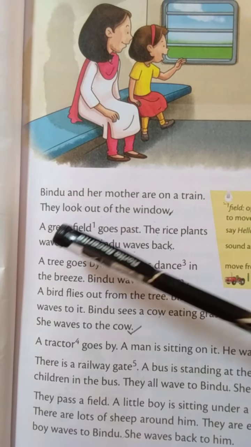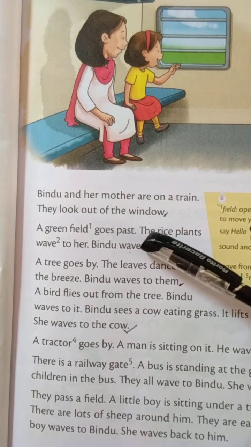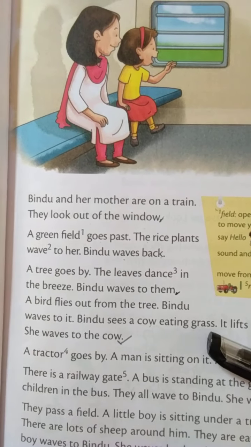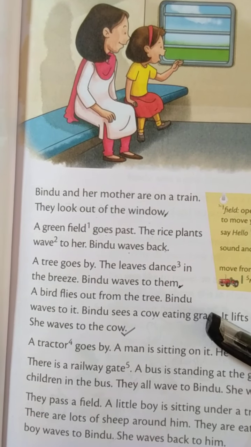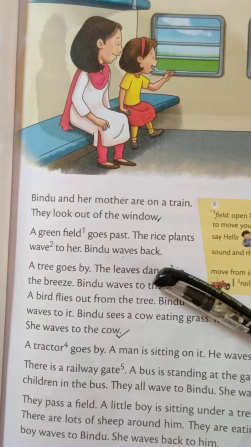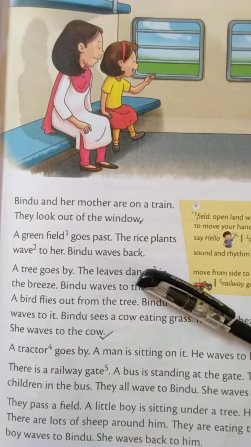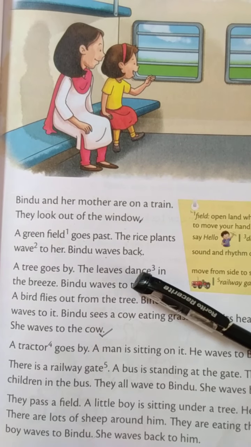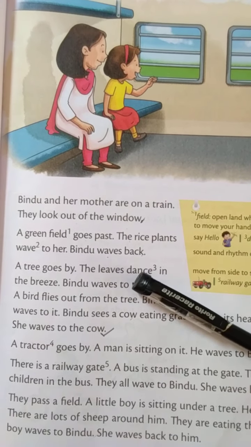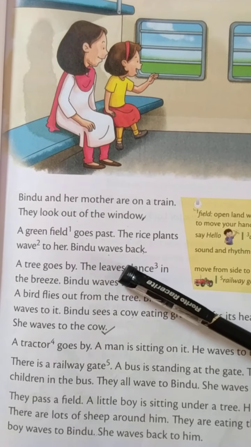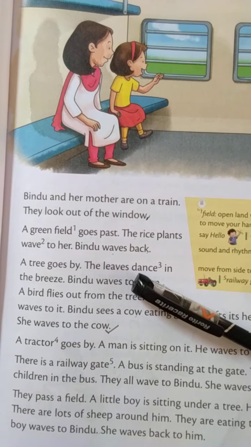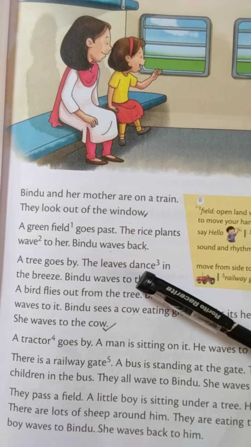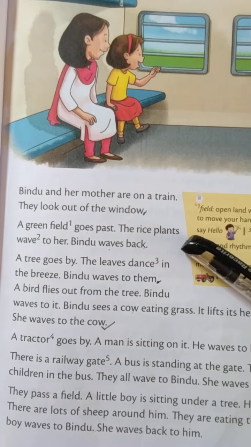So let's find out. A green field goes past. The rice plants wave to her. Bindu waves back. So children, when they saw outside the window, they see a green field. Green field means open land where we grow crops. The rice plants wave to her. Bindu waves back. It means when the rice plants are blown by the wind, it looks like waving, isn't it? So by looking at this, she waves back to the rice plants.